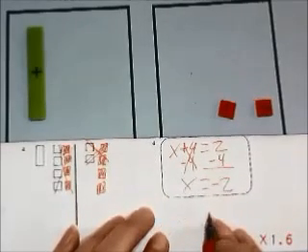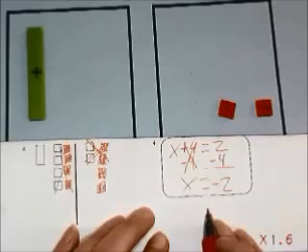Now we can check it by plugging negative 2 in for x. So let's plug negative 2 into the original equation for x. The original equation was x plus 4 equals 2, so we're going to put negative 2 plus 4 equals 2. And let's see if it works.